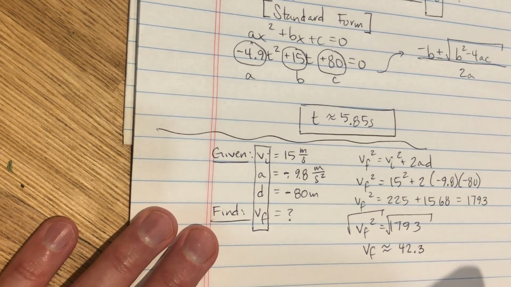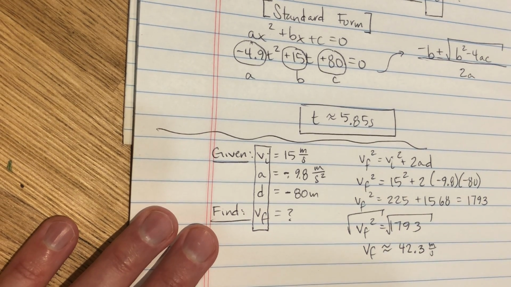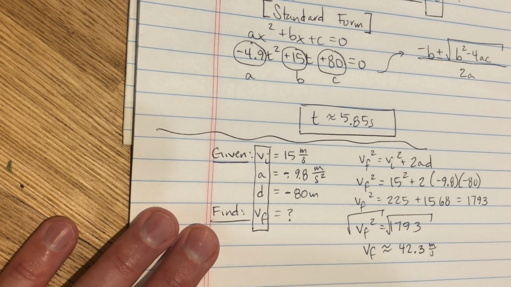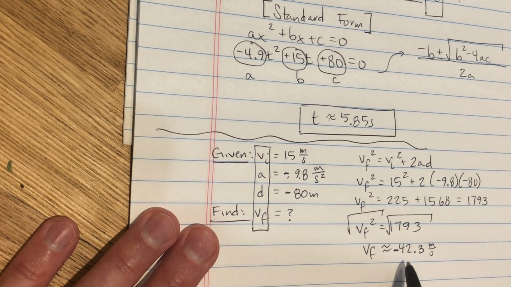But just by the nature of this, when you work this out in a calculator, the square root, you're going to get a positive number. But we know the ball's moving downward when it hits the water. So we're going to manually add in the negative sign ourselves to show direction that the ball's moving about 42.3 meters per second on the way down as it hits the water.